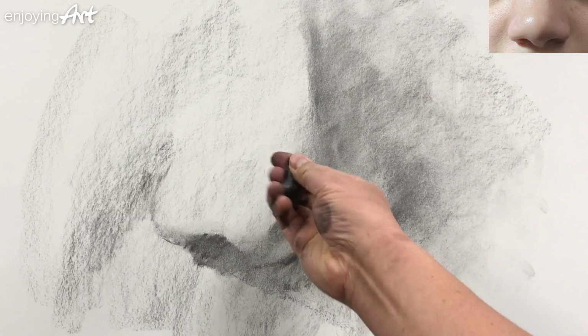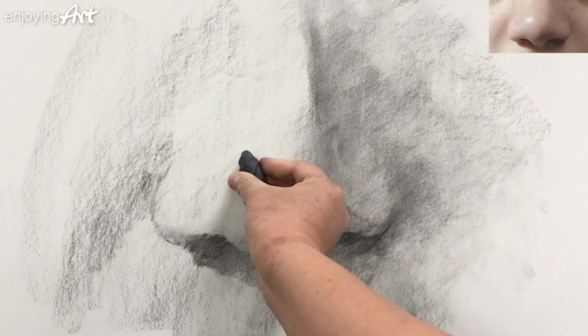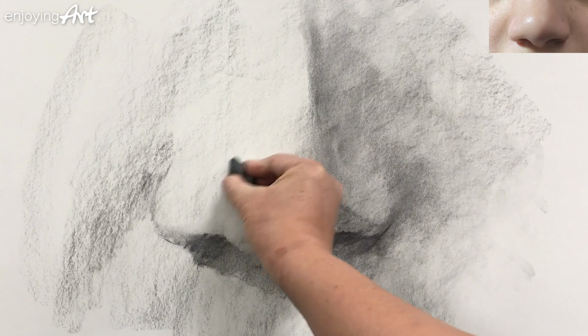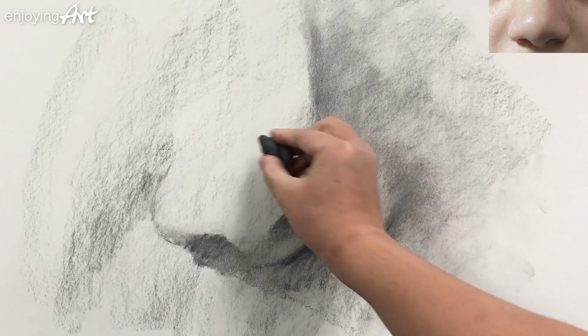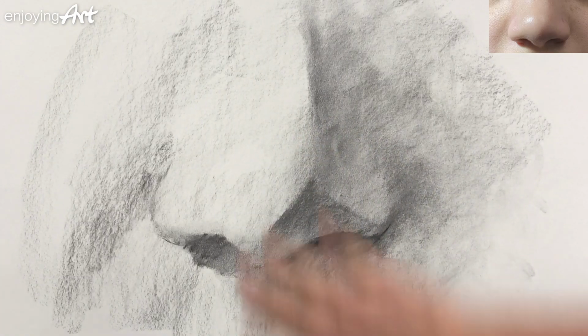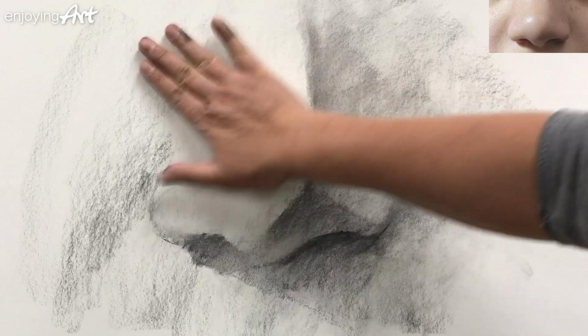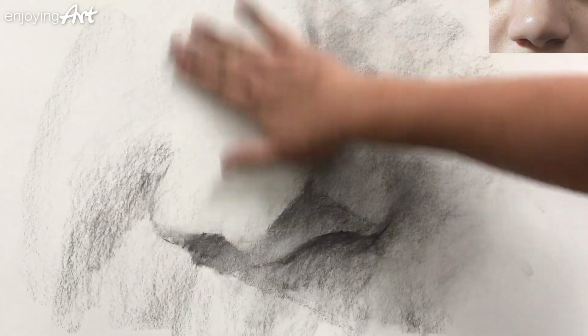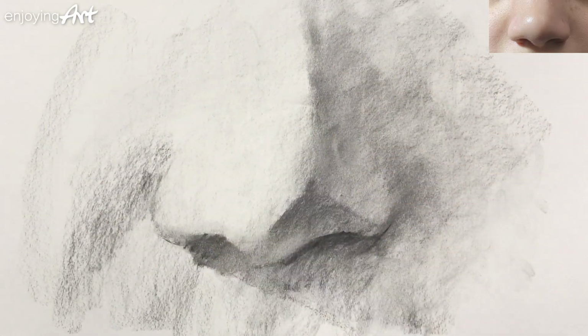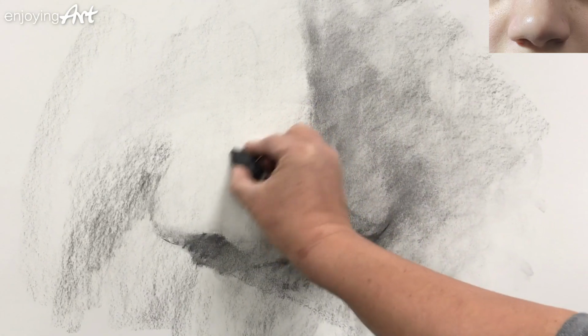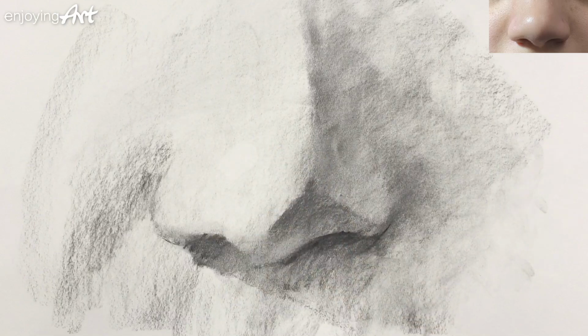Here you go, where's the highlight? The highlight area is right in here. There's the lightest. I think I'm going to make this a little bit smoother and more consistent, so that when I do the highlight, it will show a little bit better. That's the highlight.